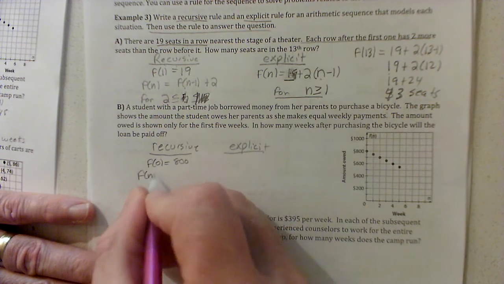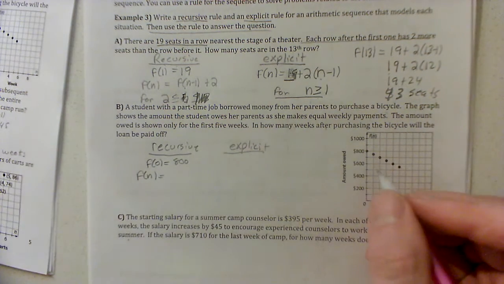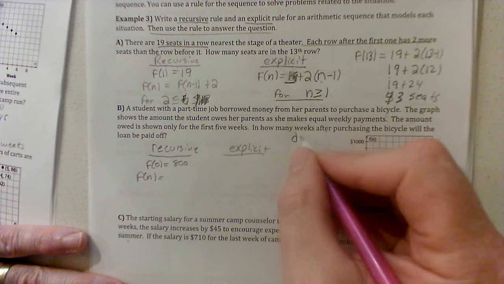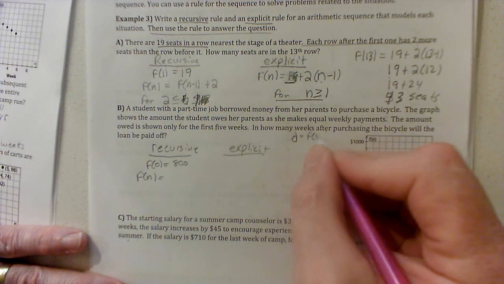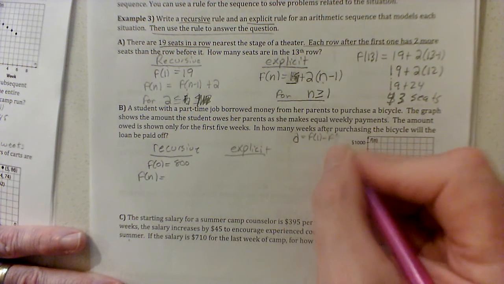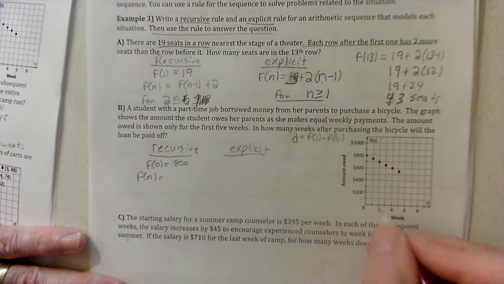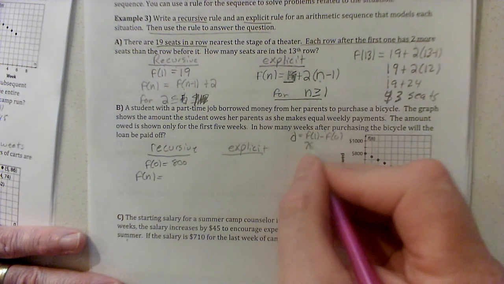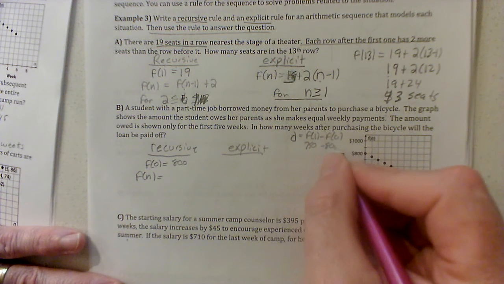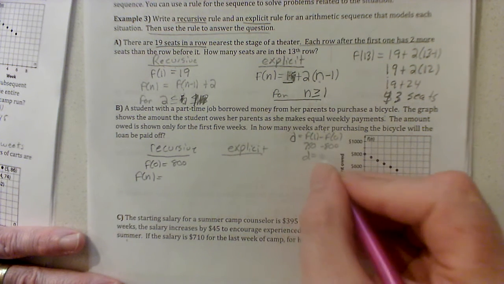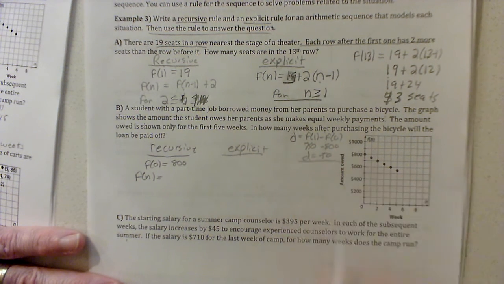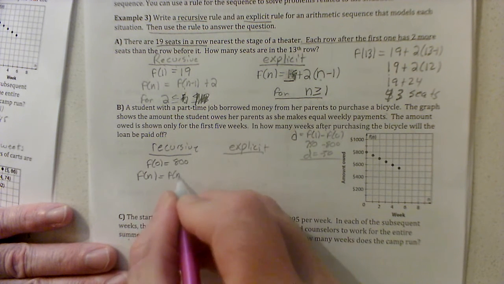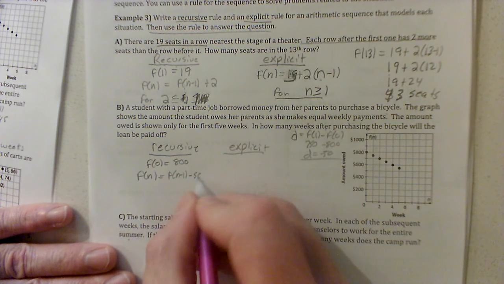Let's find out what the difference is. Anytime I want to get a difference, I can take any term, like the first term, and subtract the term in front of it. So it looks like the first term is 750. And the 0 term was 800, so my difference is minus 50. That's my change, that's my add rule. So I'm going to say, take the previous term, and we're going to subtract 50.